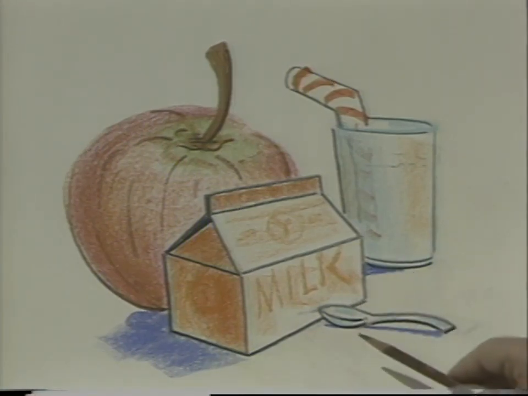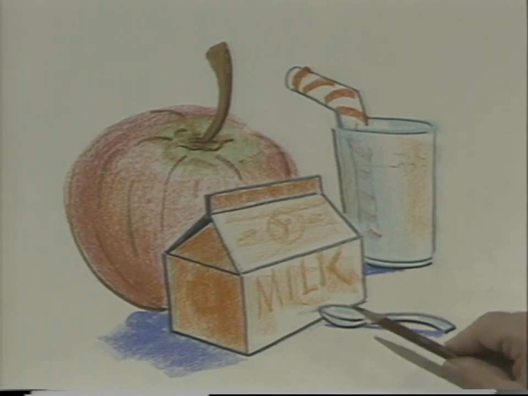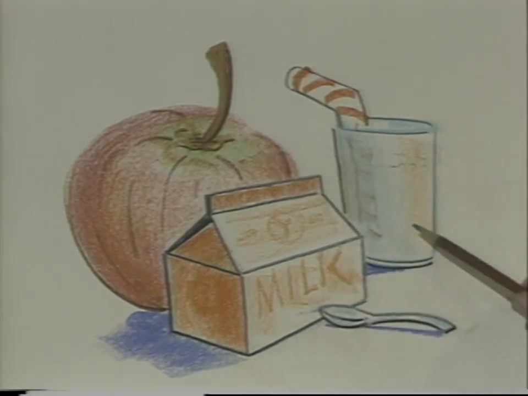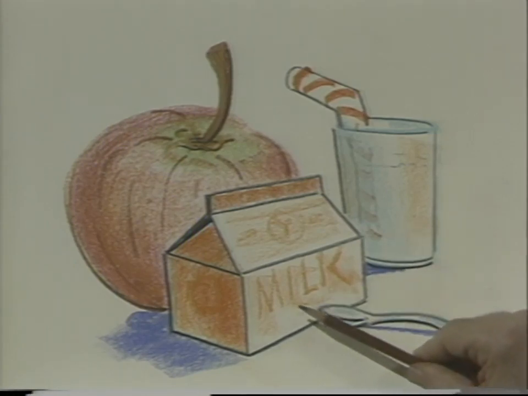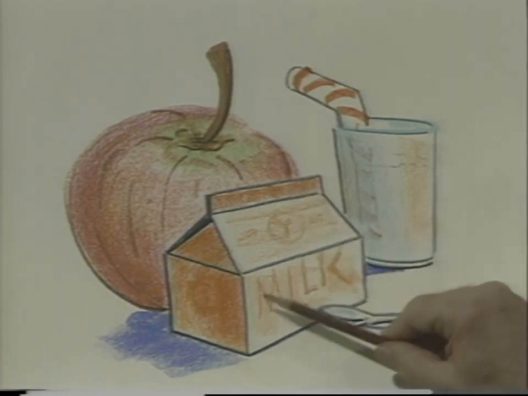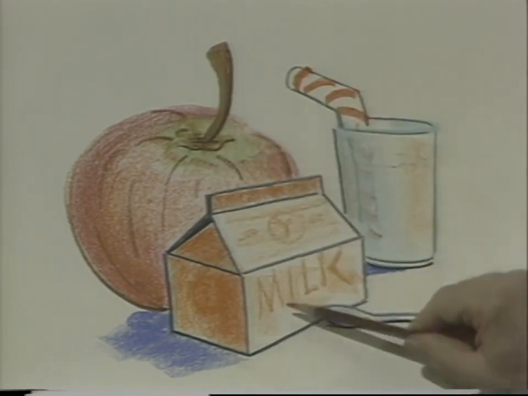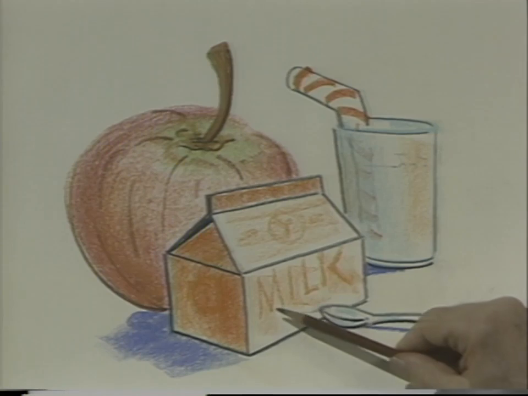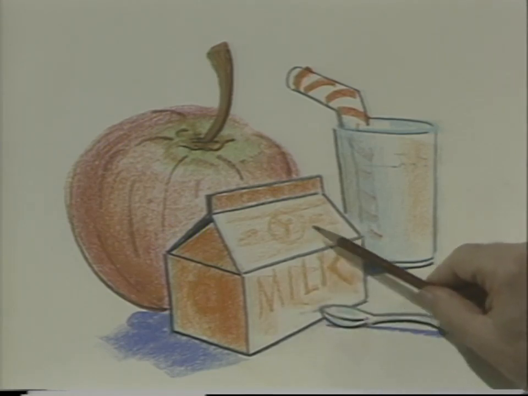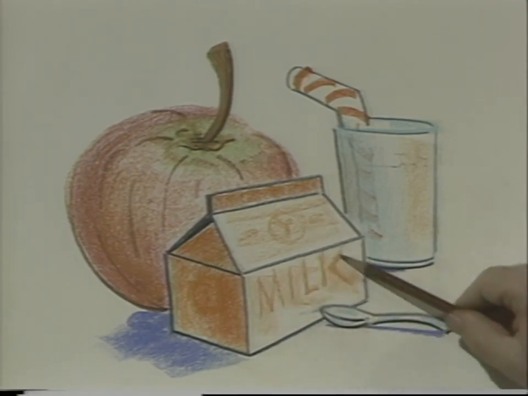Here's a nice drawing, but it's an example of poor proportion. What's out of proportion here in these objects? First, the milk container. I've never seen a milk container in that proportion. I've seen them square and tall and rectangular. But this object is out of proportion within itself, its sides to its height.